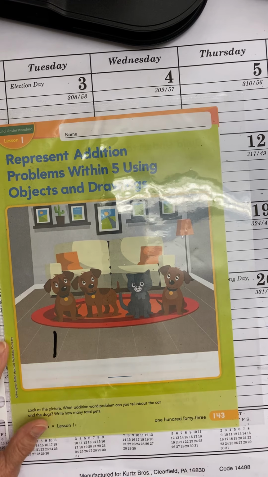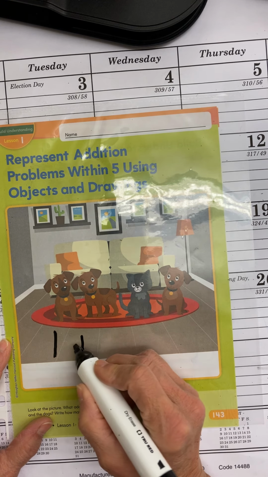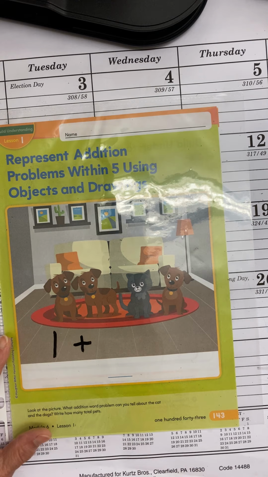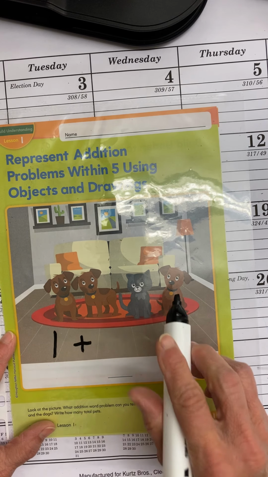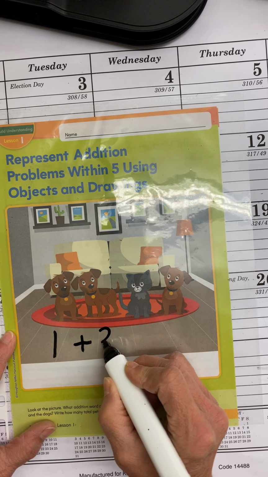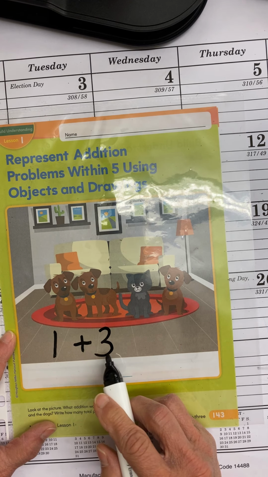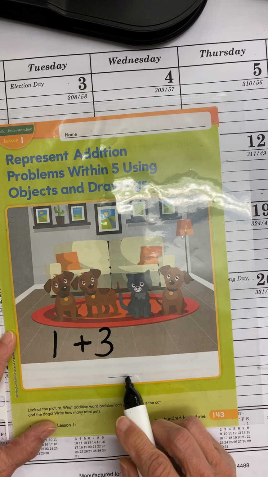And when you say and, you need a plus sign. How many dogs? 3 dogs. 1 cat and 3 dogs. How many animals altogether?